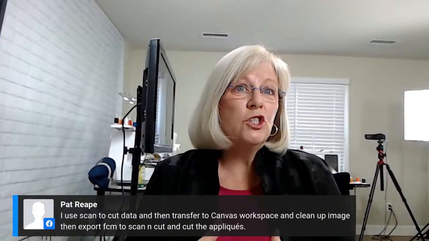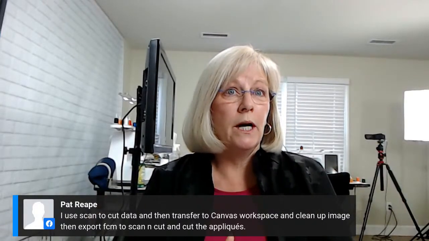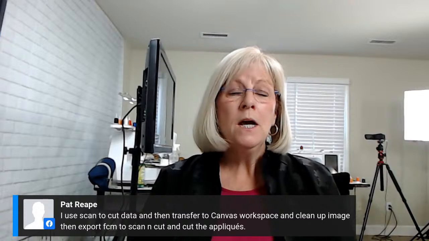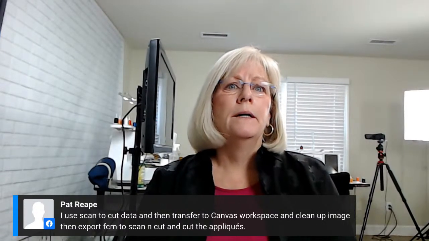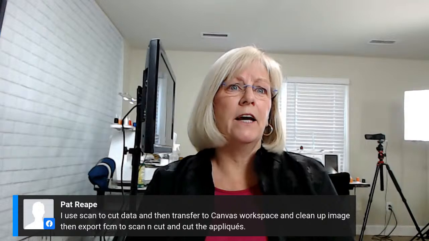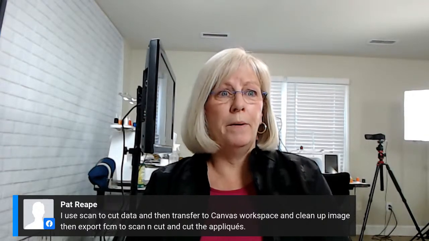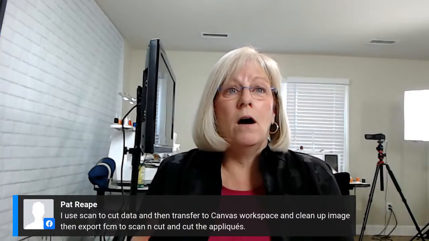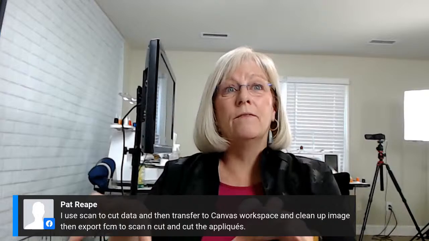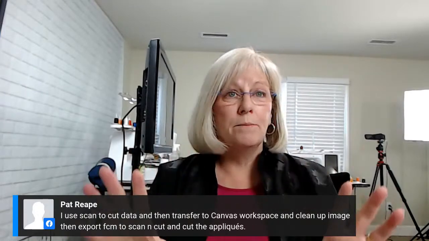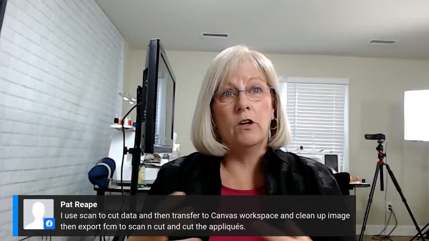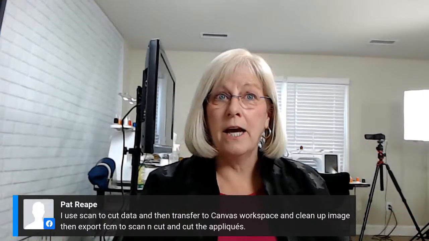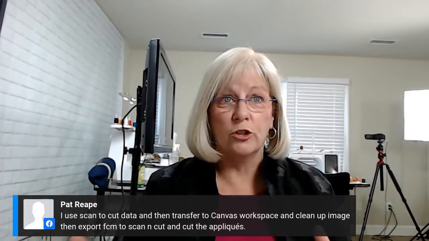Okay, Kathy likes working with embroidery designs. Now, speaking of which, let's say we wanted to turn those pieces that we just created into an embroidery file. How could I do that? You could definitely use the Scan and Cut data and transfer that to CanvasWorkspace to clean it up and then export it as an FCM. So you can do it either way. It depends on if your Scan and Cut is picking it up. I was showing a different part today just simply because this is a bigger area to work on, and sometimes you can't tell if all of your cut spaces are there. But you could scan the data and transfer that to CanvasWorkspace for sure.